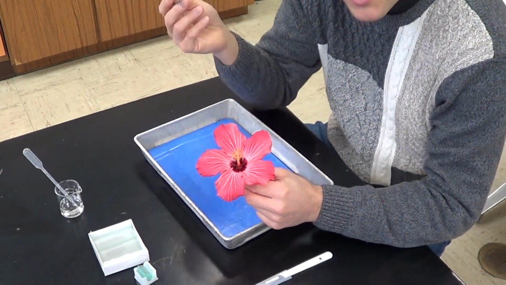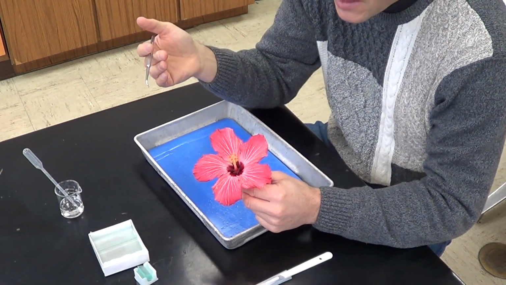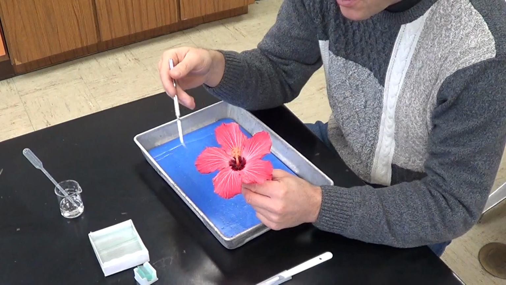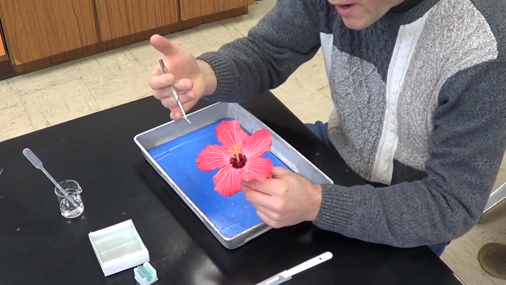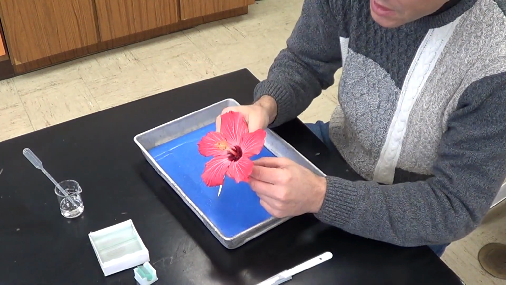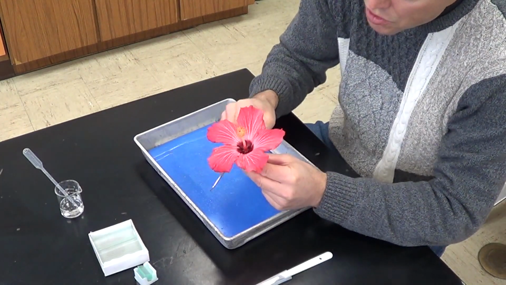Now again, these petals are going to be modified leaves. They have a color, you've got a scent to these leaves, and they are very specialized for attracting specific pollinators to this flower. Now the next thing we're going to look at, let's go back to the leaves.